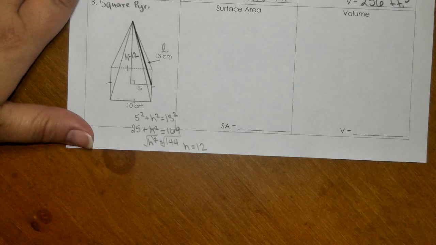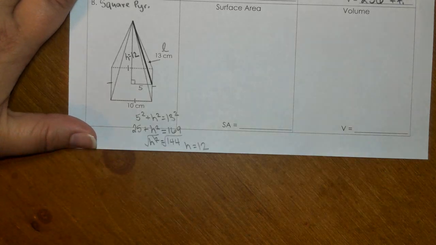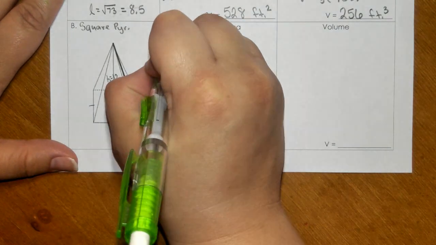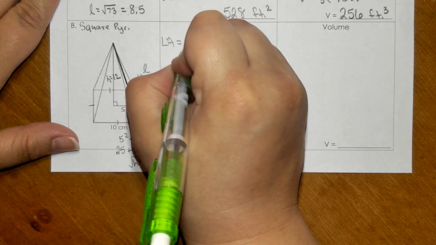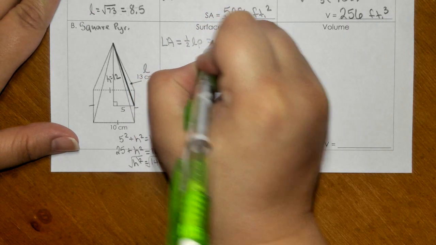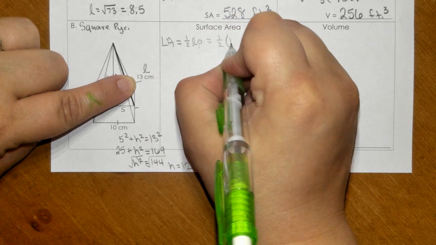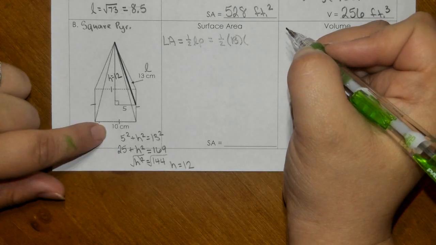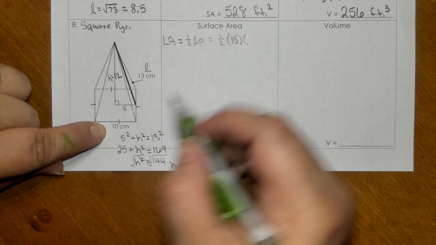Once we know that, we can go ahead and plug it into the lateral area. Again, the lateral area are your triangles. So slant height, or L, is 13. The perimeter, again, is 4 equal sides.